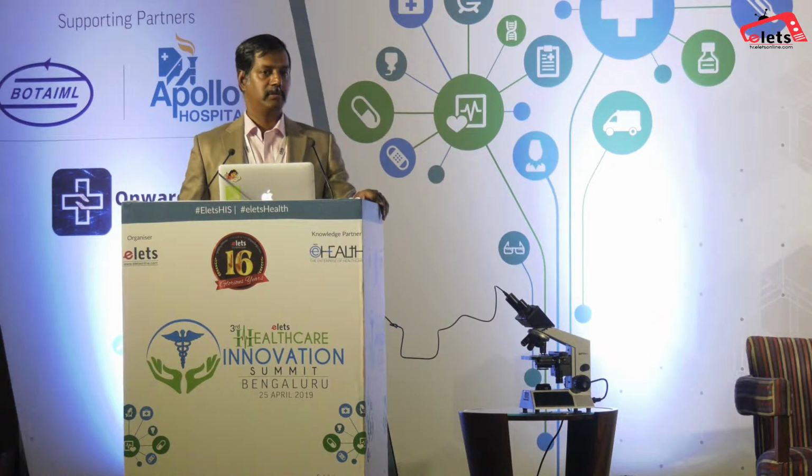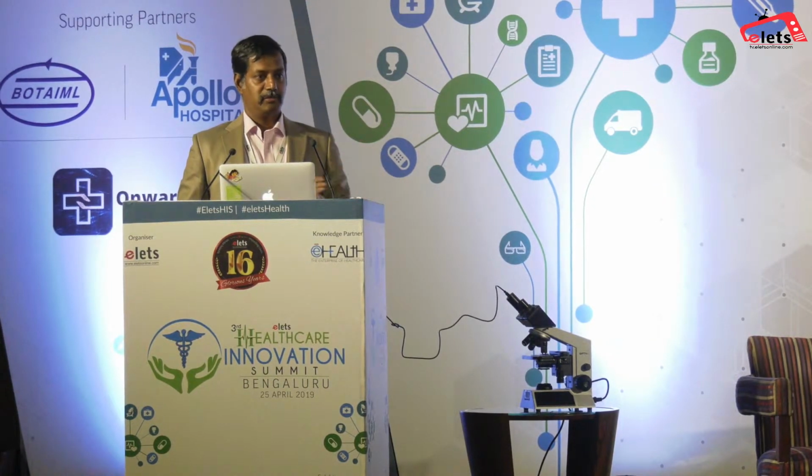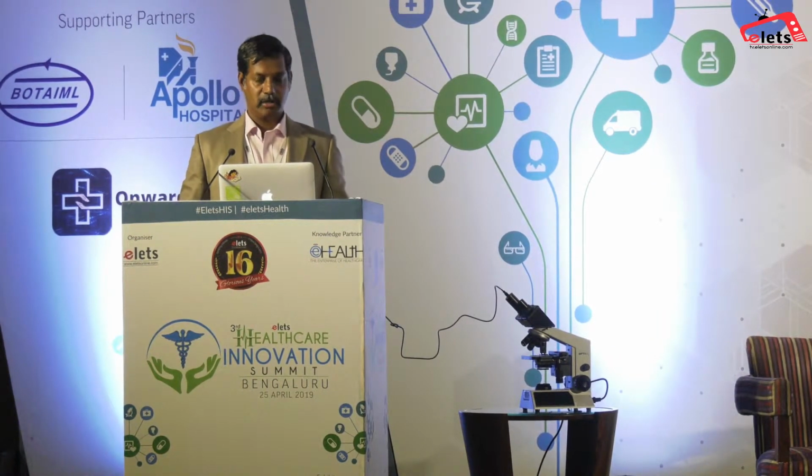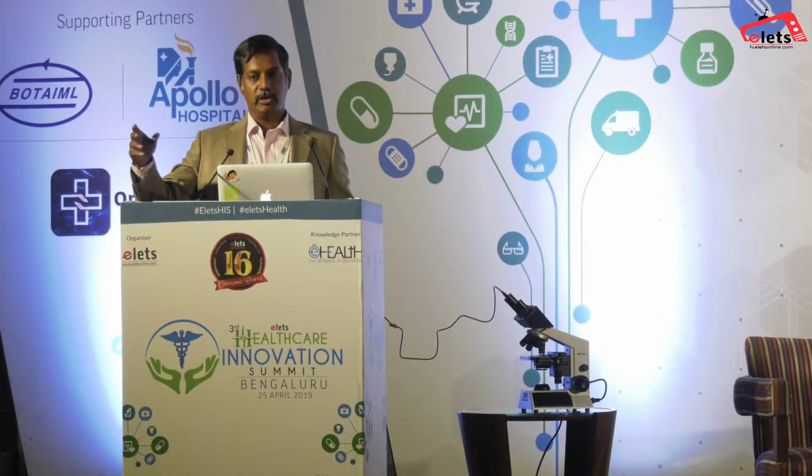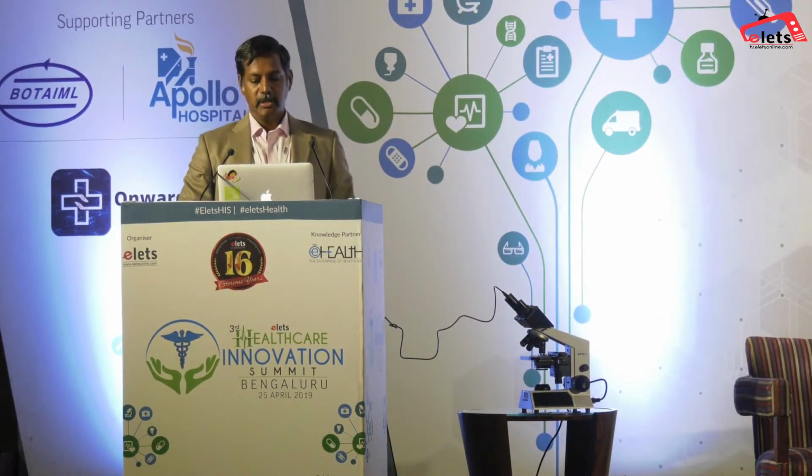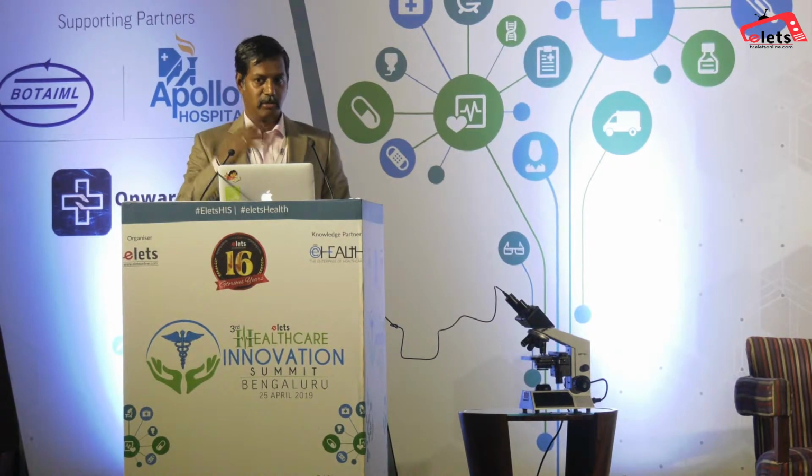We also give some training to the technician for them to identify the hotspots, because here you don't have a WSI where you're scanning the entire slide image. Here they're primarily trained to take about 20-30 images.